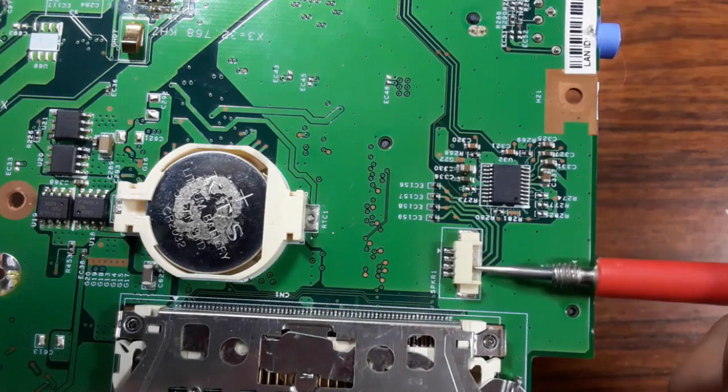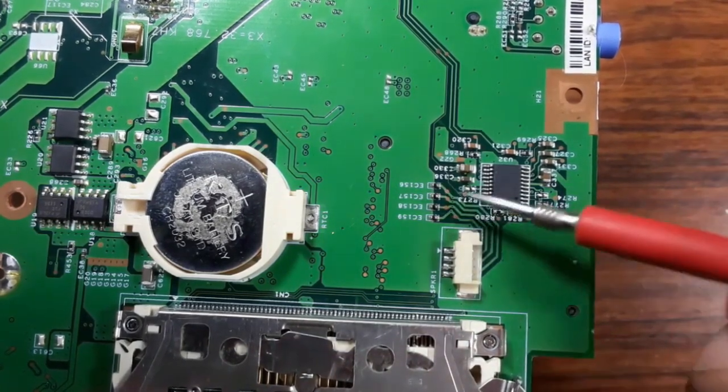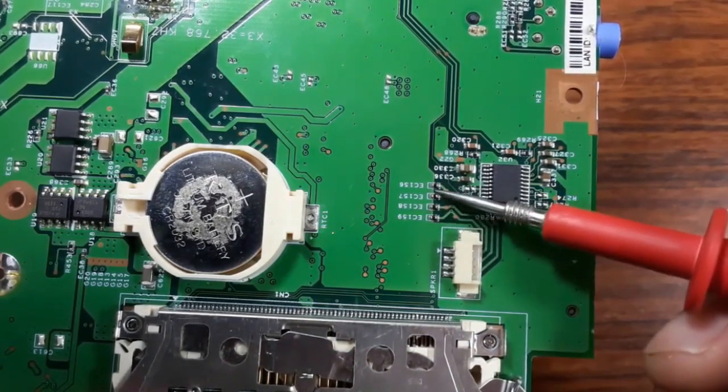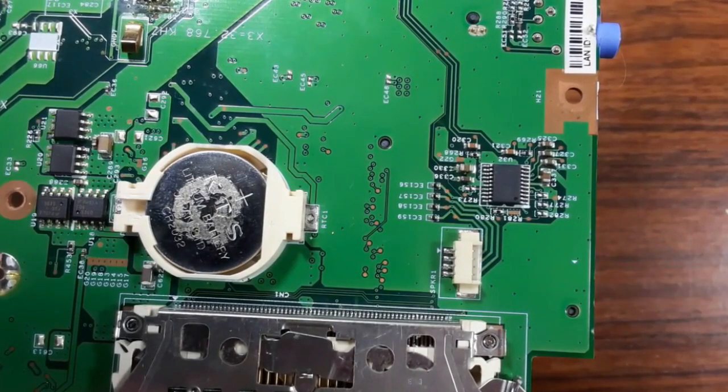Are the pins good or damaged? The second thing to check is these resistors. Why? Because these resistors are connected directly to this connector. That's why you should check this resistor. But without knowing about buses and how to track signals, you cannot imagine that these resistors are connected to this.